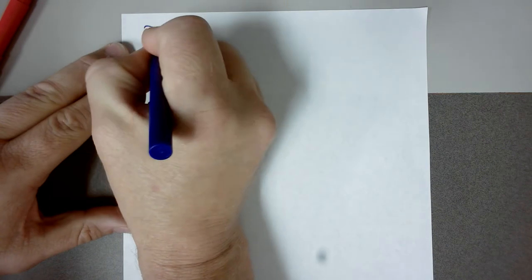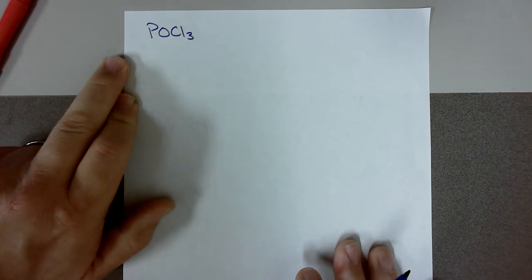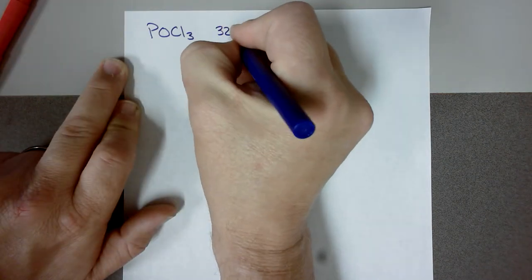And this compound, I'm not going to go through all the steps, I'm just going to go through the formal charge step. So this one we have is POCl3. So let me write that compound down. POCl3, and when I counted, this has 32 electrons to use.